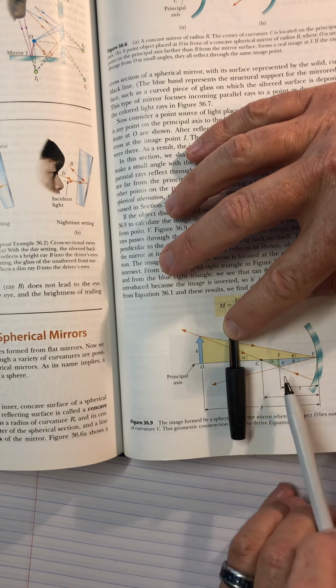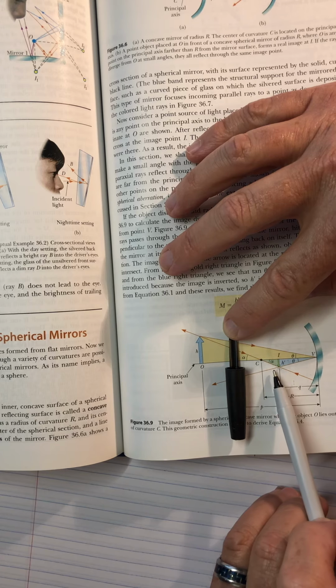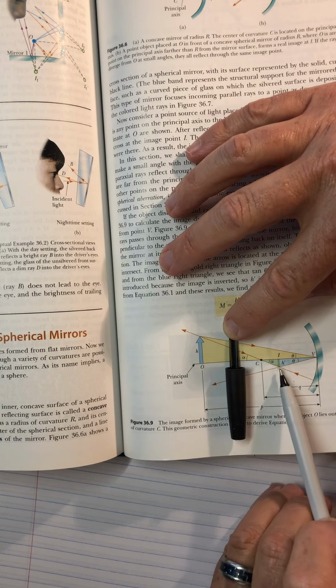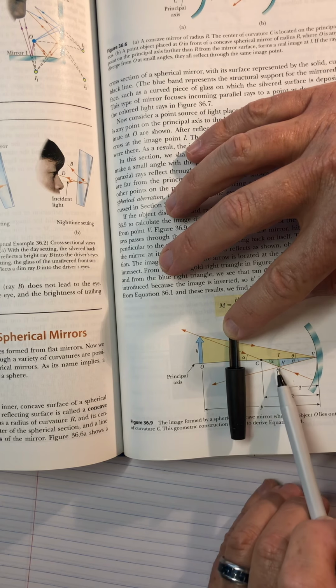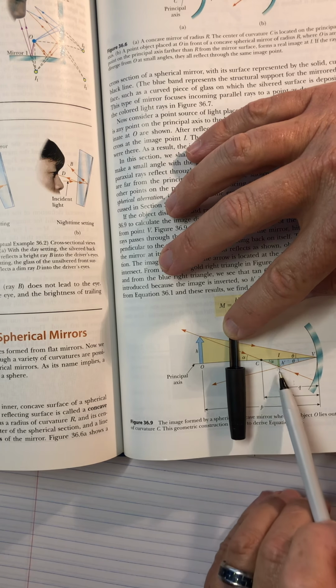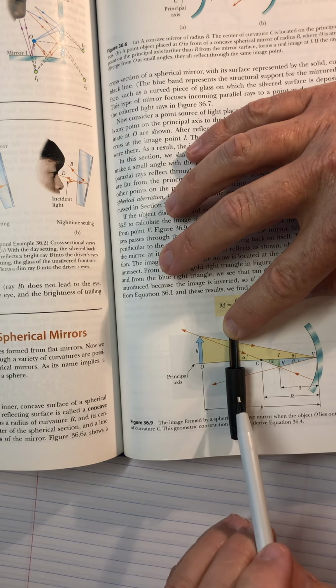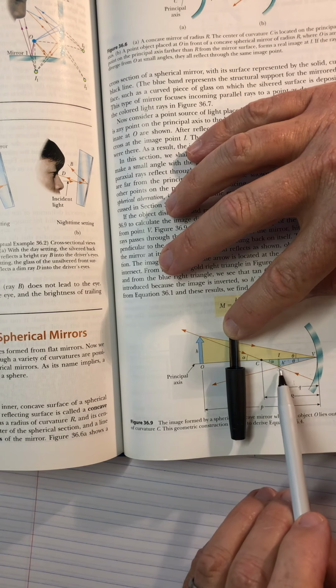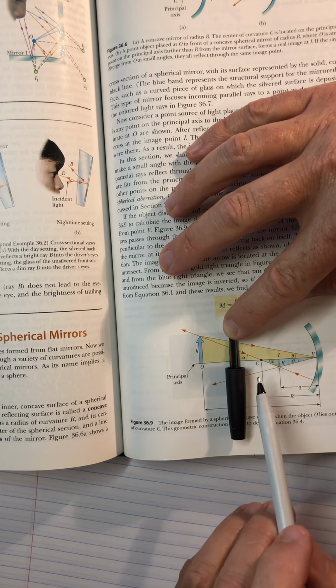So if this was a second mirror, it would be heading over here towards the second mirror. But you see, the image has already been formed, so the distance from here to here would be a positive P. If I was doing this calculation for the second mirror, from here to here would be the value of P, and it would be positive.